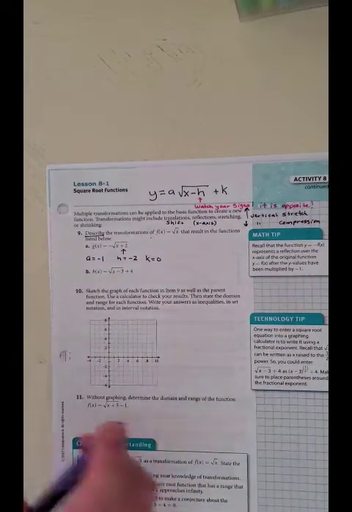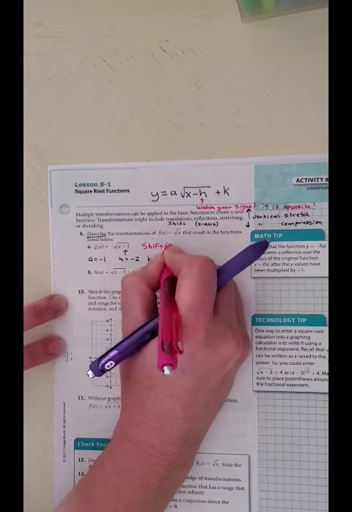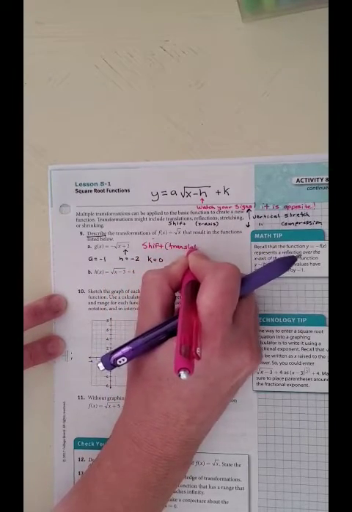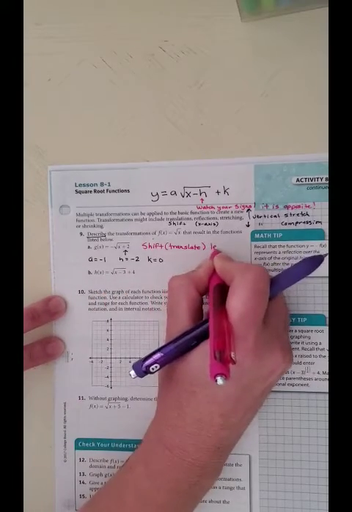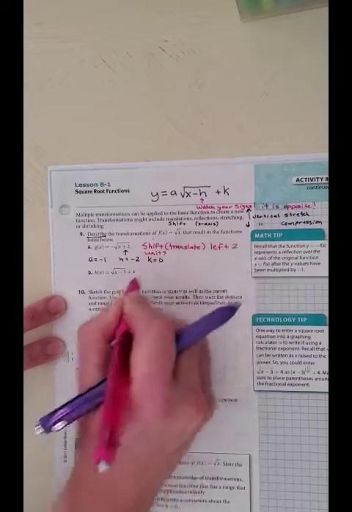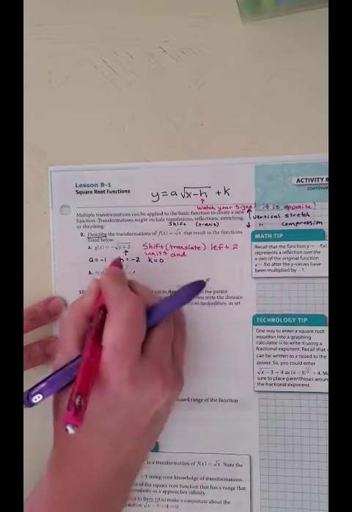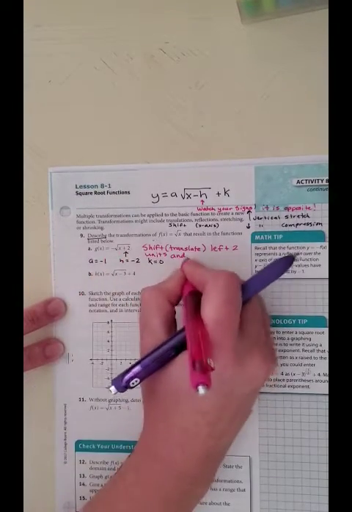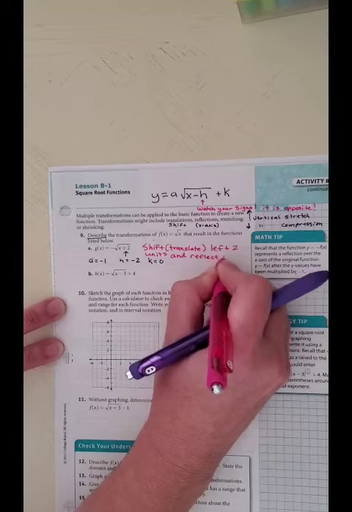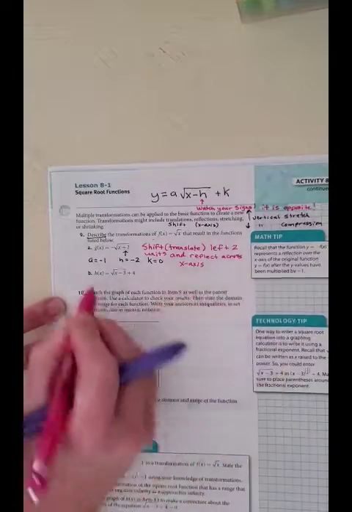It is the opposite sign. And then k is always the correct sign. Okay, so now it says to describe. Well, we're going to shift or translate left 2 units, left 2 units because h is -2. And reflect across the x-axis because a is -1.